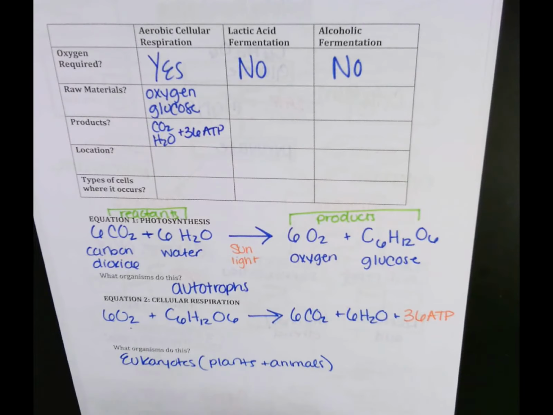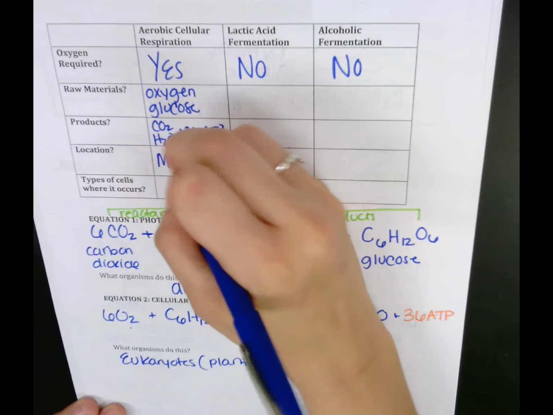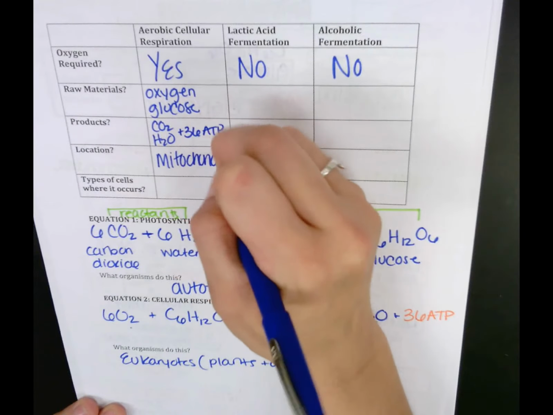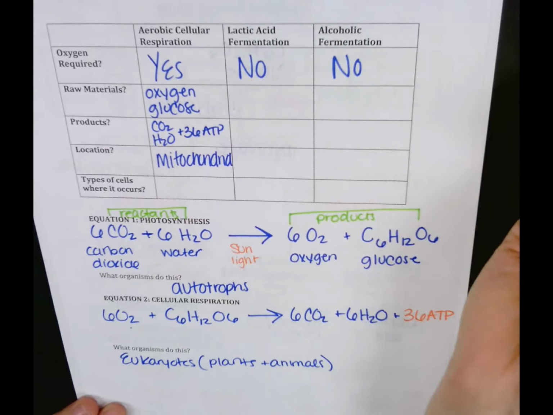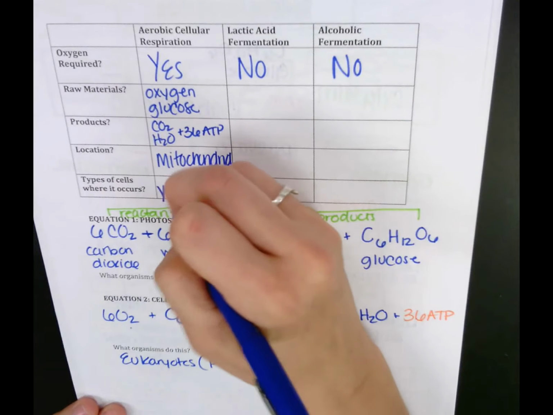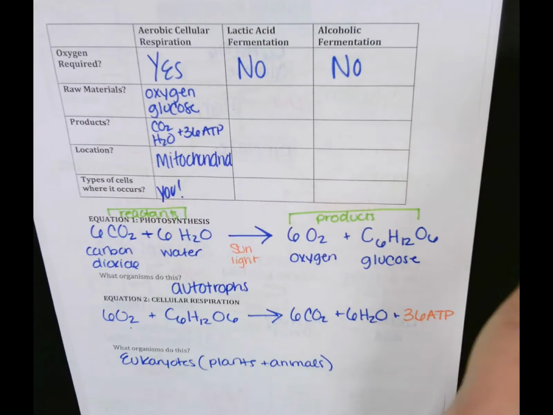The bulk of cellular respiration, although glycolysis is part of it, all of the aerobic parts of it, so the Krebs cycle and the electron transport chain, happens in the mitochondria. And types of cells where this occurs, an example is you, okay? Also, plants do both aerobic cellular respiration and photosynthesis.